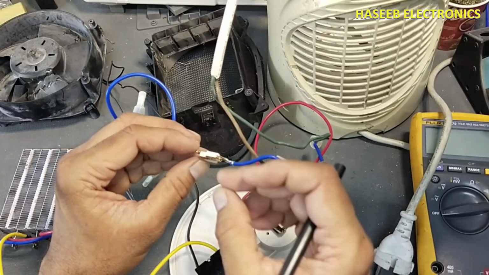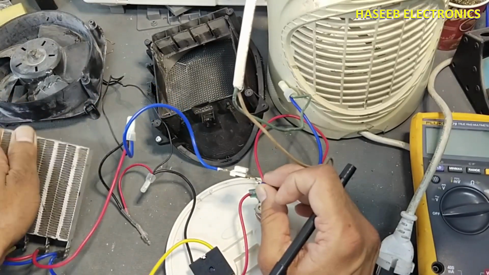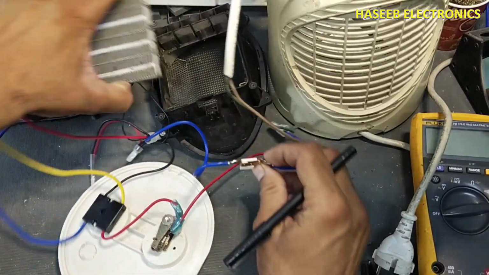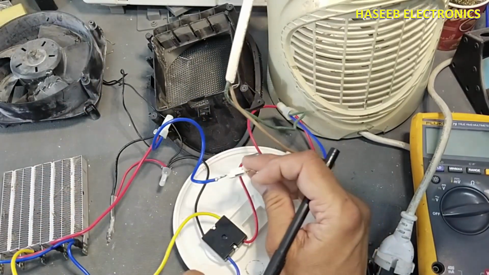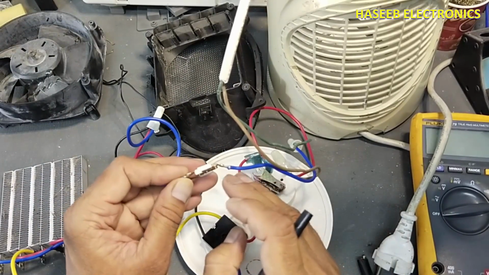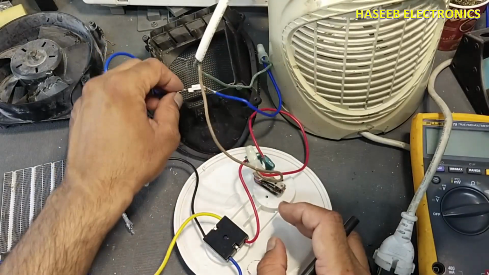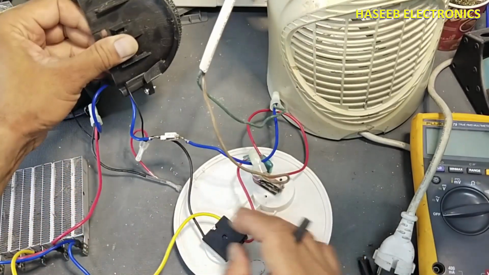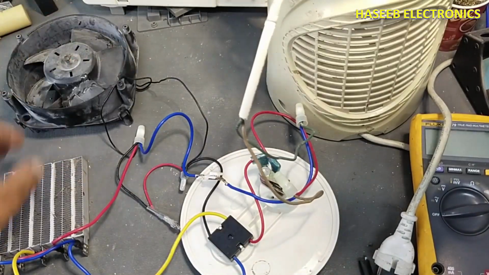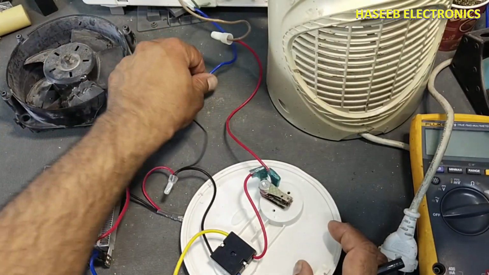It will close automatically. Because it is installed very close to this one, when the temperature increases above 85 degrees centigrade, it will automatically open, and at 43 degrees it will close again. Let's see the circuit, and this is just only the fitting. So this is our electrical circuit. We will see the diagram and then we will do the troubleshooting.